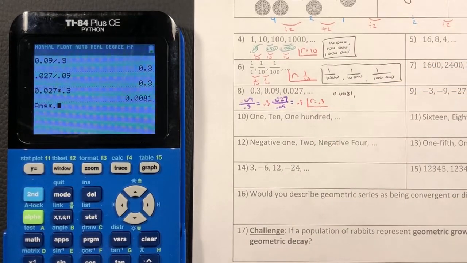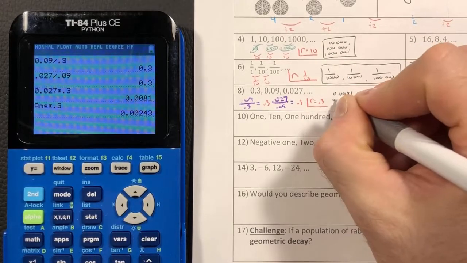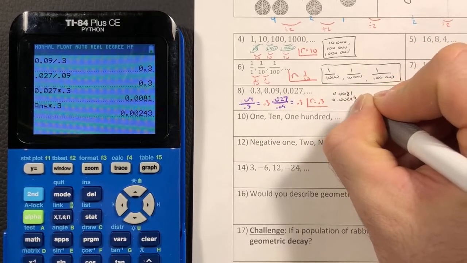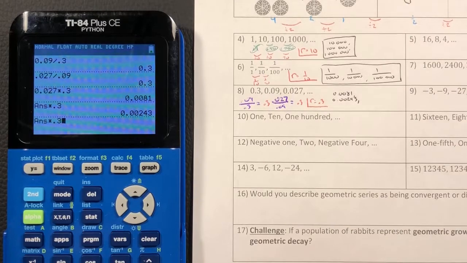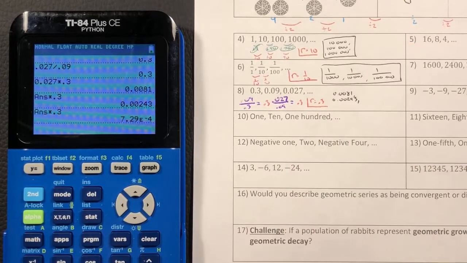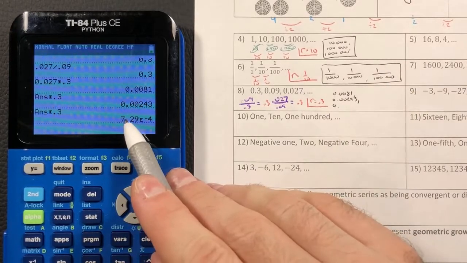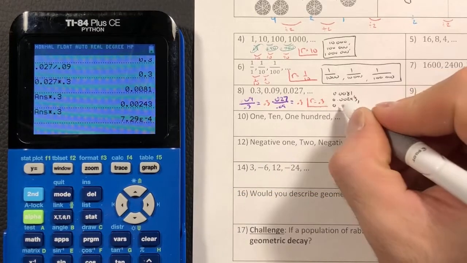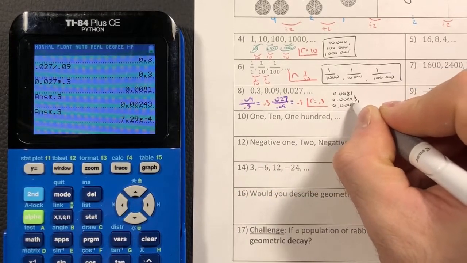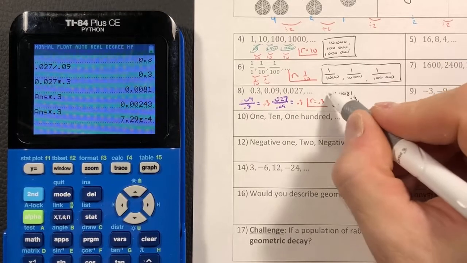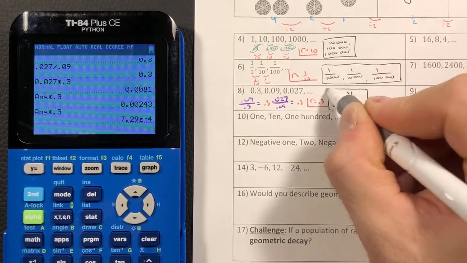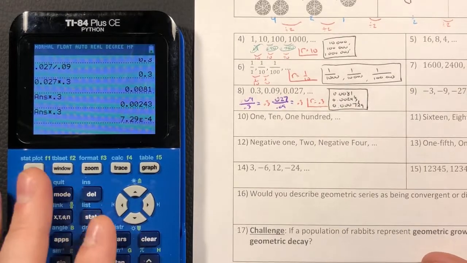Multiply that times 0.3, and I get 0.00243 times 0.3. Ooh, and I get a really big decimal. I move it over and I'll have 3 extra zeros. So 1, 2, 3, 7, 2, 9. And those are my next 3 terms.